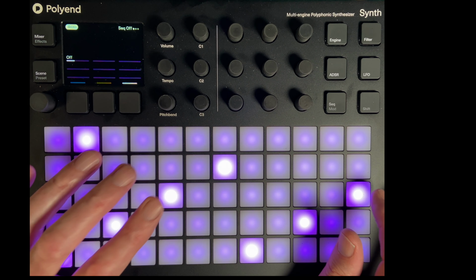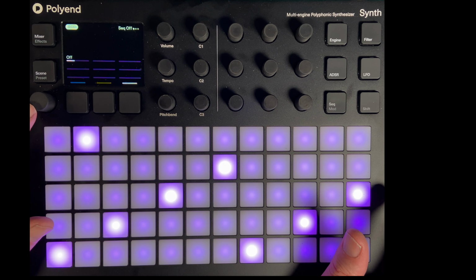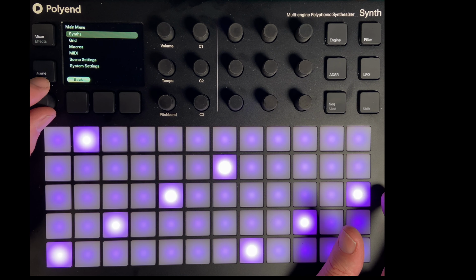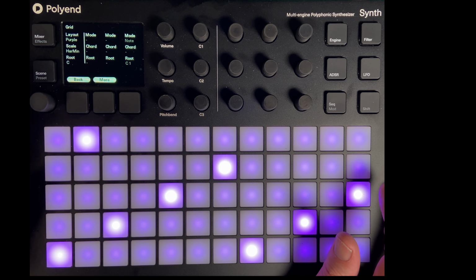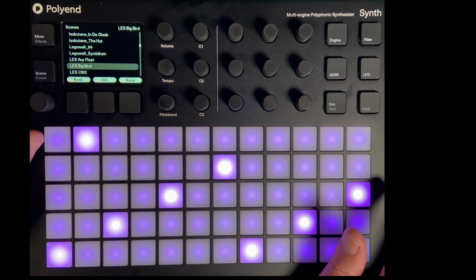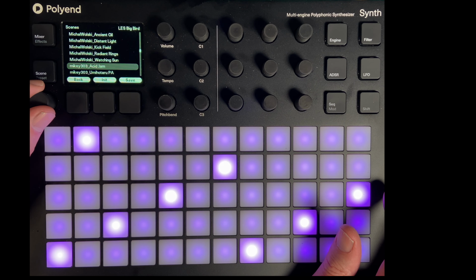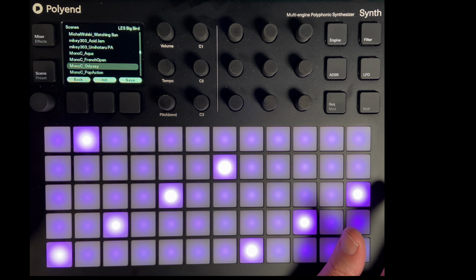So I think the scale sounds like a harmonic minor. Let's just have a quick look at that. Yeah, harmonic minor. Really nice sound, that big sound. Right, let's just try a few more. Mono C Odyssey, it's quite a nice one. Not one of mine. I'm still learning, so you'll have to forgive me if I'm a bit slow with this.